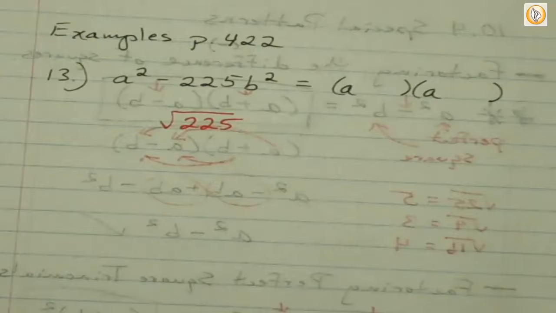Like 3 times 3 is 9, 10 times 10 is 100.